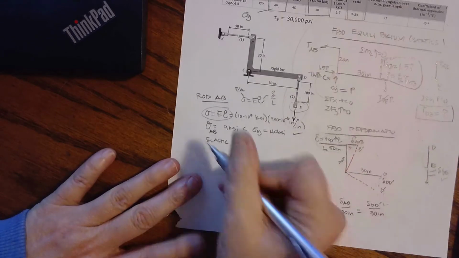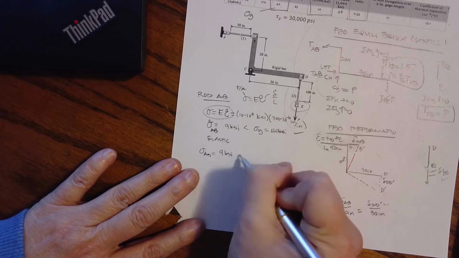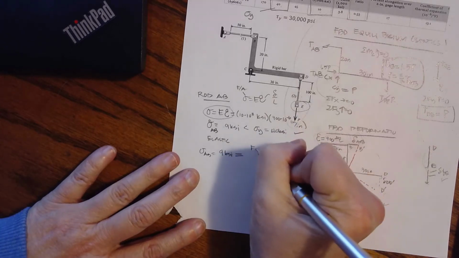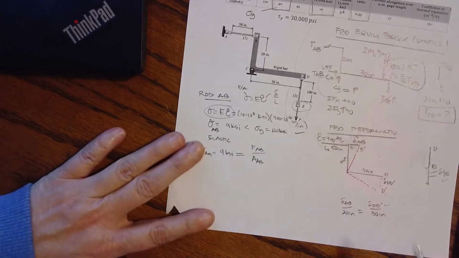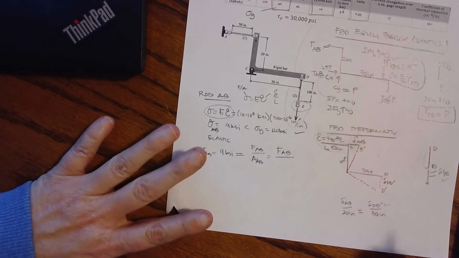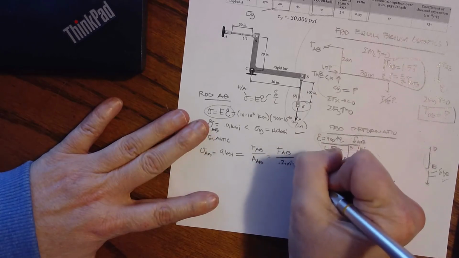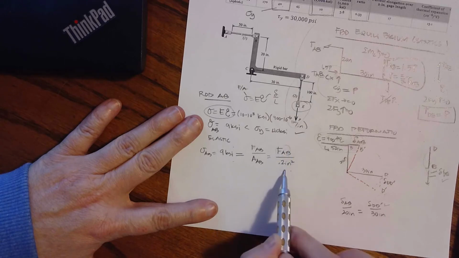Okay, so now that I know the stress of A to B, which is 9 KSI, I know that stress is force in AB divided by area of AB. I don't know the force in AB, but I do know the area. It was given as 0.2 inches squared. So my units are working out to kips per square inch.